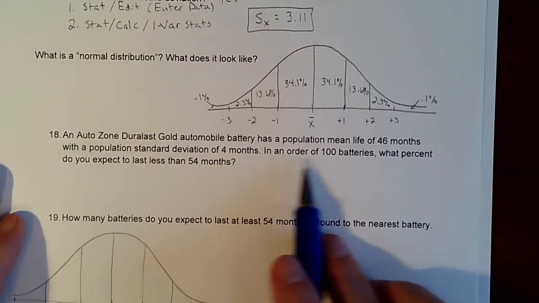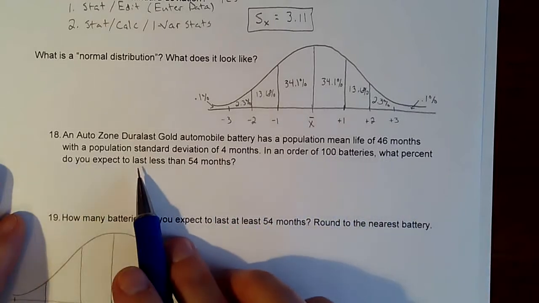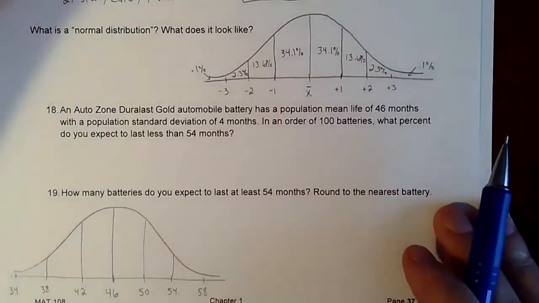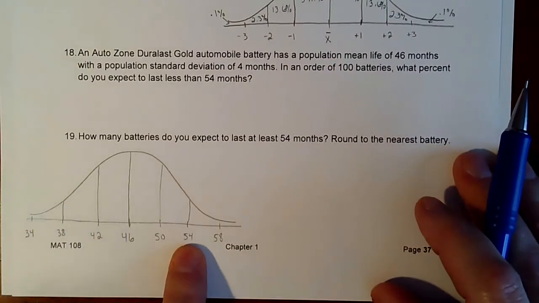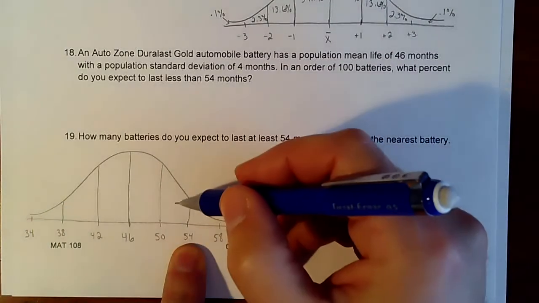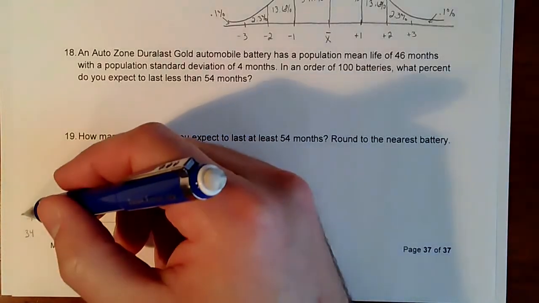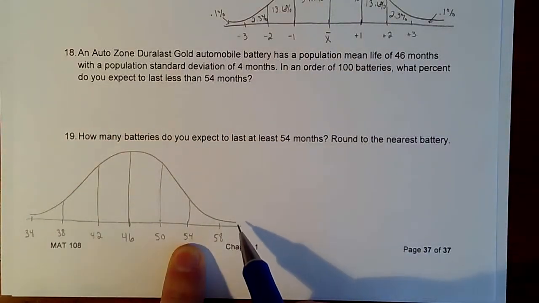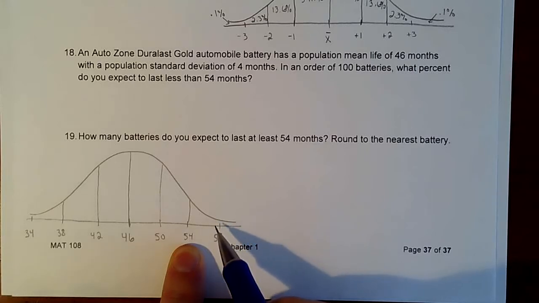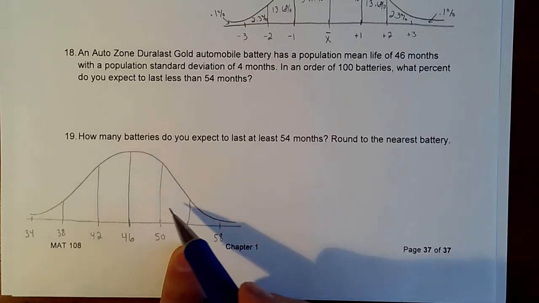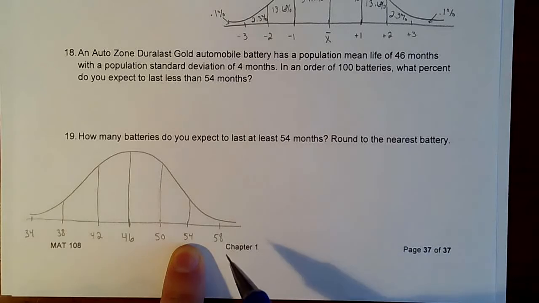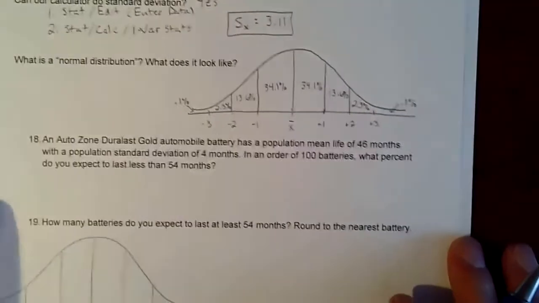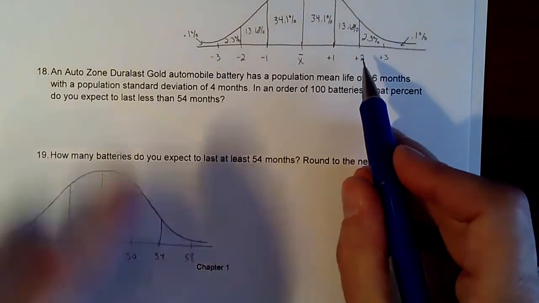So if in an order of 100 batteries, what percent do you expect to last less than 54 months? Okay. So that's our percentages. We need to figure out where we're at. So 54 months is here. So I can add 1, 2, 3, 4, 5, 6 of these things together. Or I can do 1 minus these two, right? Because if they want less than, then I can also figure out what's greater than and then just subtract it from 1, or from 100%. So it's totally up to you. Depends on how you want to look at it. But 54 is the 2 standard deviations.